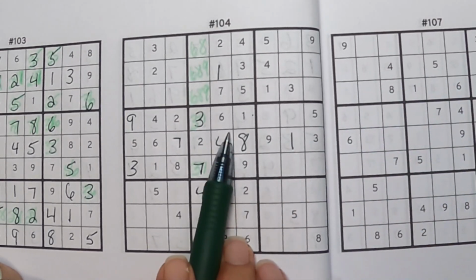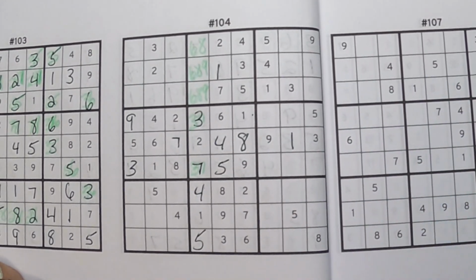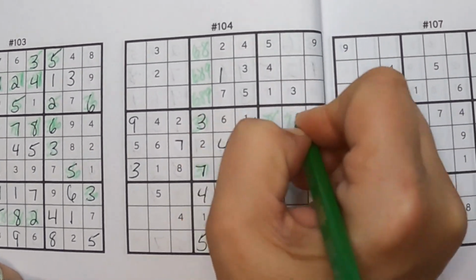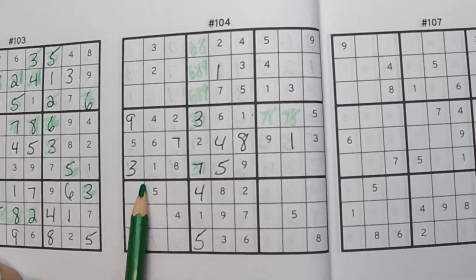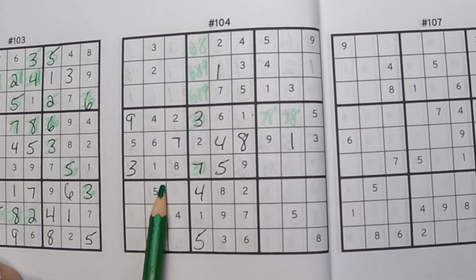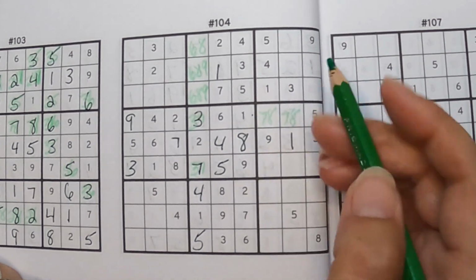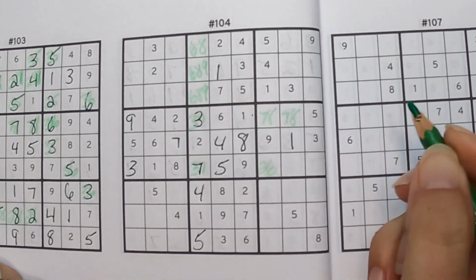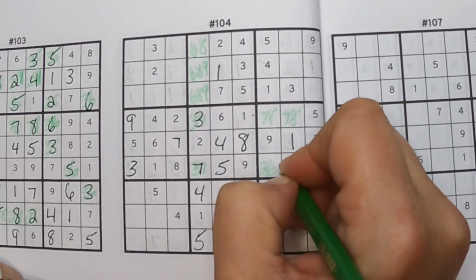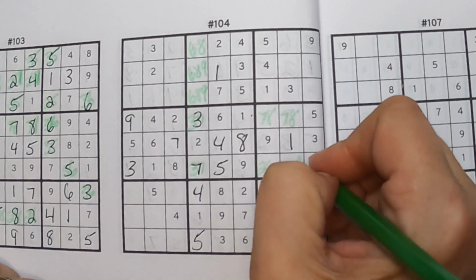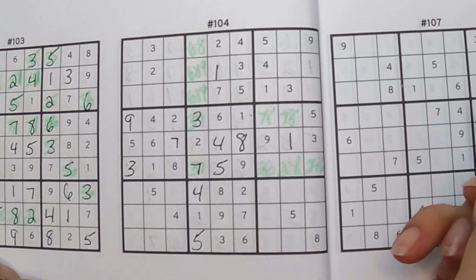For this row now, we're missing 7 and 8. I don't see any help, so 7, 8, 7, 8. For this row, we're missing 2, 4, and 6. We've got a 4 here, so 2, 6. No help here, 2, 4, 6. No help here, 2, 4, 6.